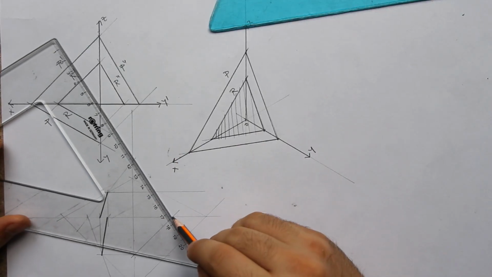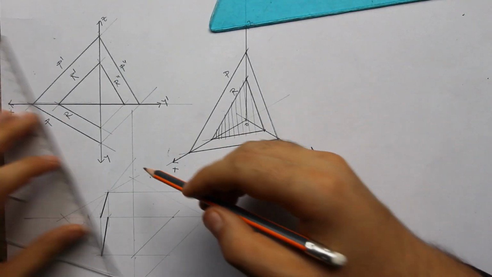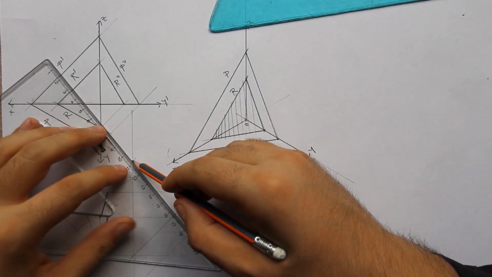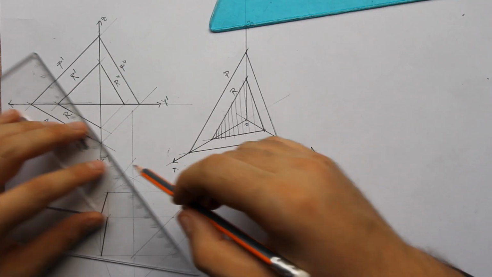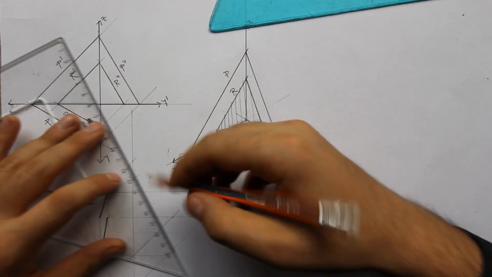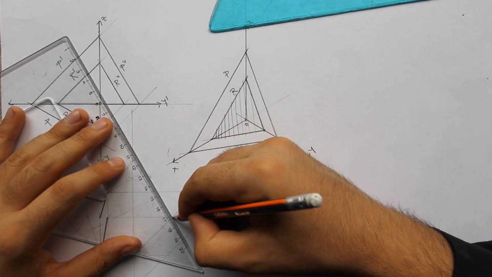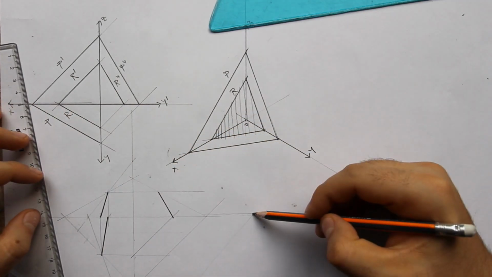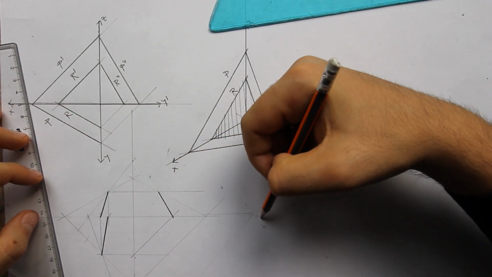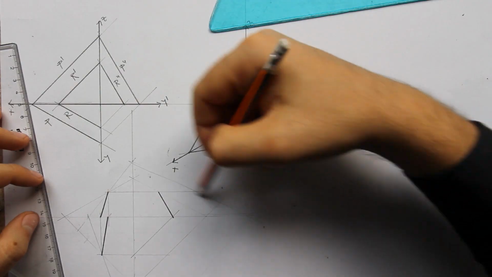Okay, so what did I draw now? I drew two intersecting planes. Okay, so they intersect. So when they intersect, they generate that edge. Okay, that edge is what we are going to thicken.